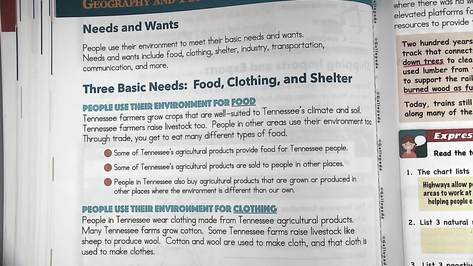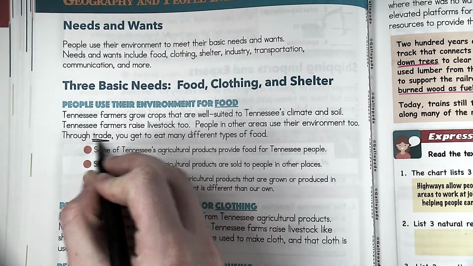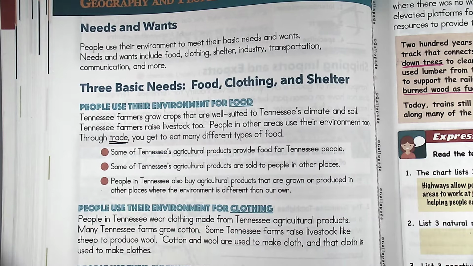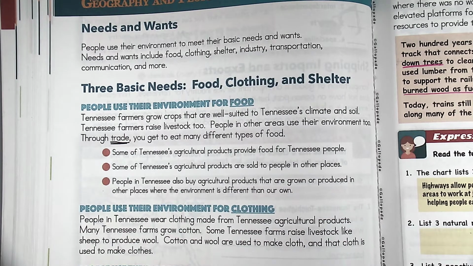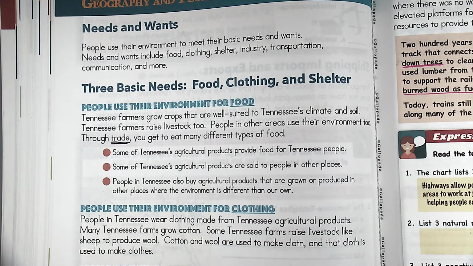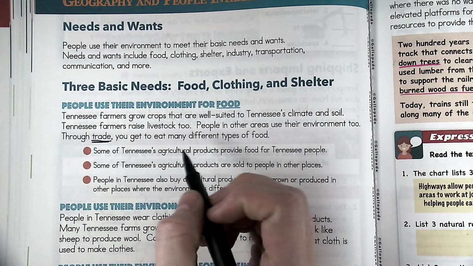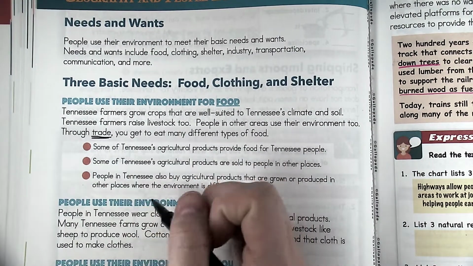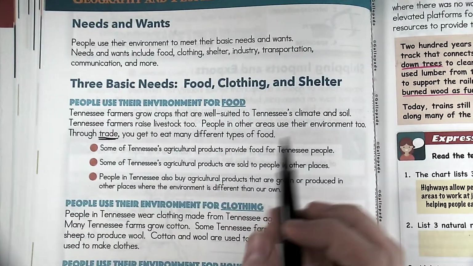People in other areas use their environment too. Through trade, trade is when you exchange goods, you get to eat many different types of food. So let's say that cows were not native to maybe an island. Well, they would not be able to eat cow products. So they may need to ship it into their country so that they can then have the cow products. Or they can decide not to eat cow, and if that's fine with them, then that's fine with them. So you can get many different types of food when you trade. Otherwise, you're stuck with just what's in your area.